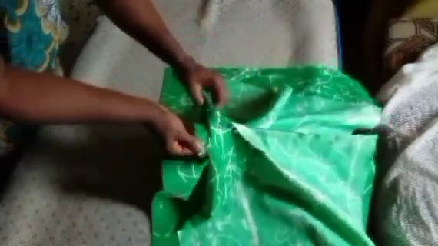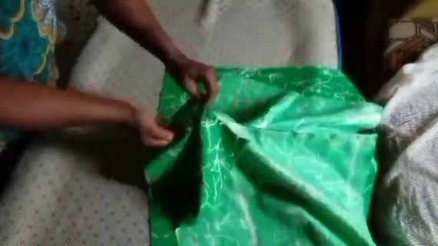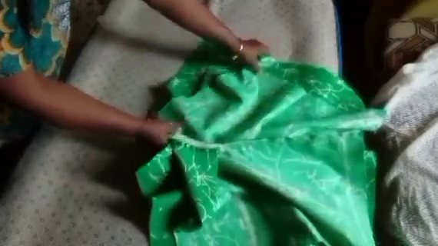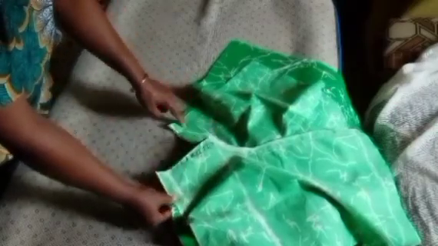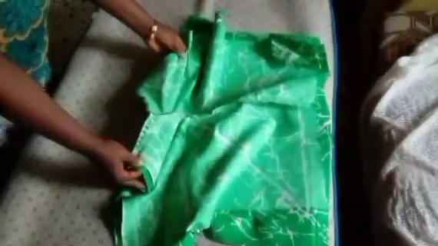Then we are going to take the side of the crotch underneath the knicker. We match together the seam line at the crotch depth, and stitch them down like so. After stitching it down, this is how it's going to look. This is what we have.